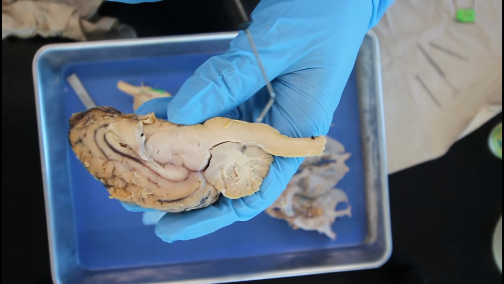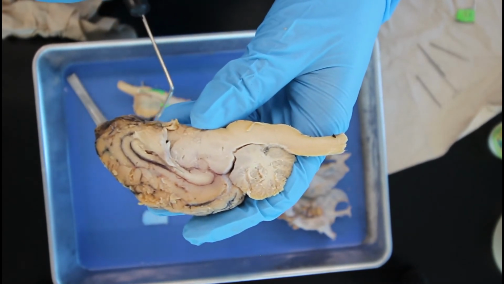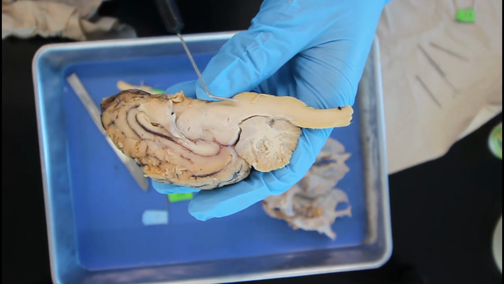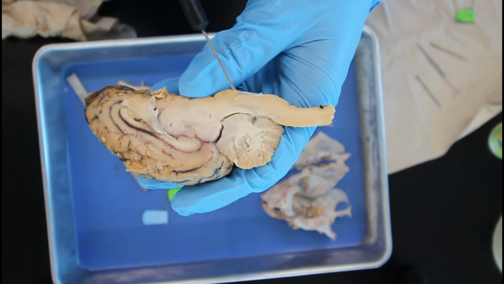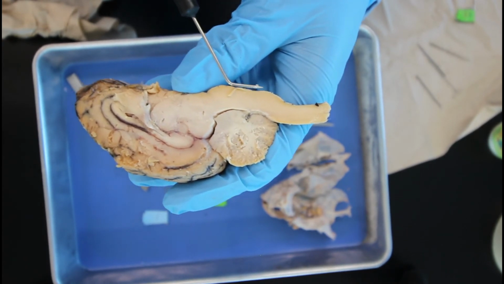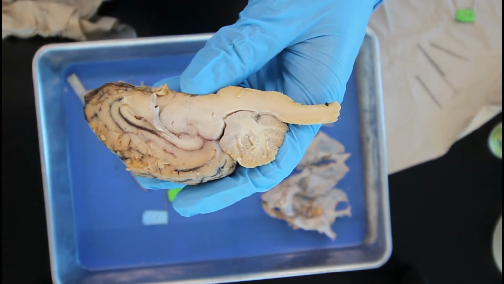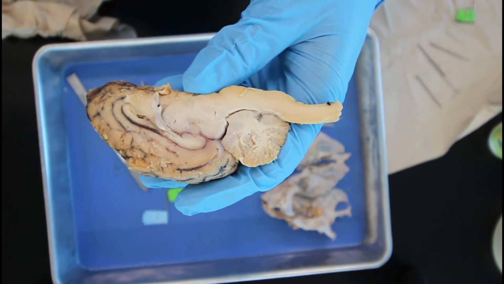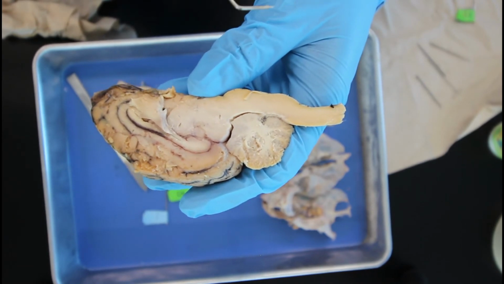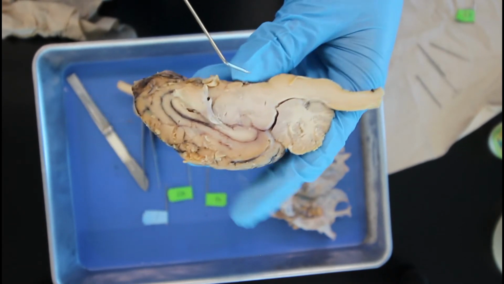Okay, so the brainstem is made up of three different segments that we've already talked about. But right here we have the medulla oblongata. It's leading up, and this is the primary pathway for ascending and descending nerve tracts. It's also the center for several important reflexes such as heart rate, breathing, swallowing, and vomiting.